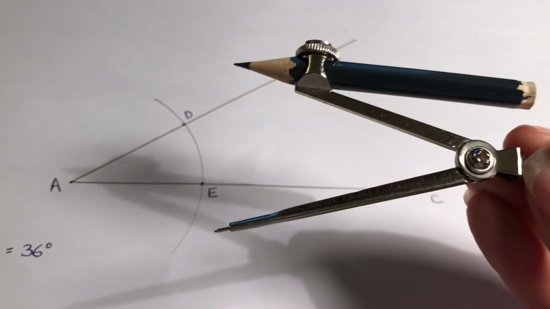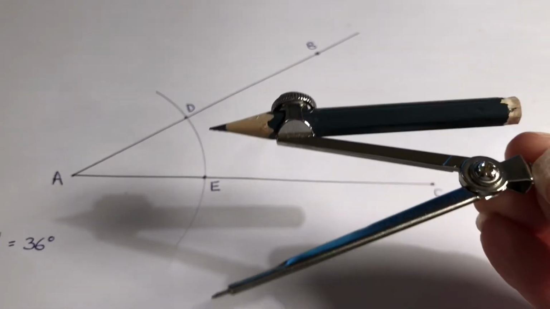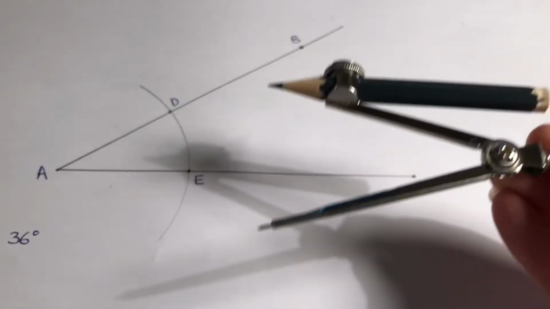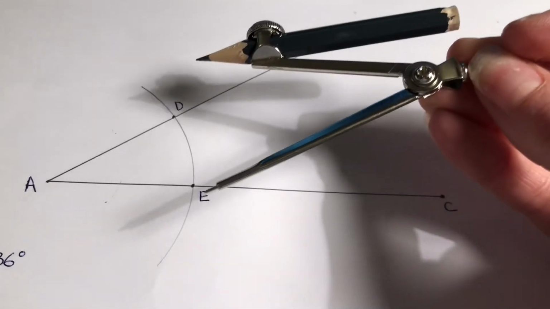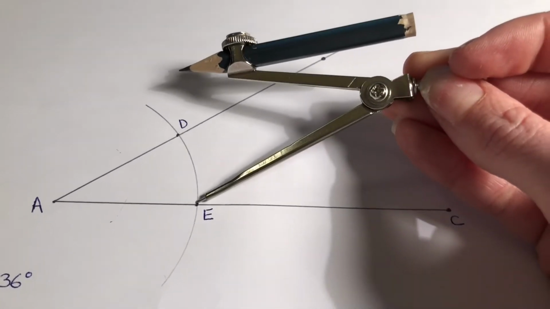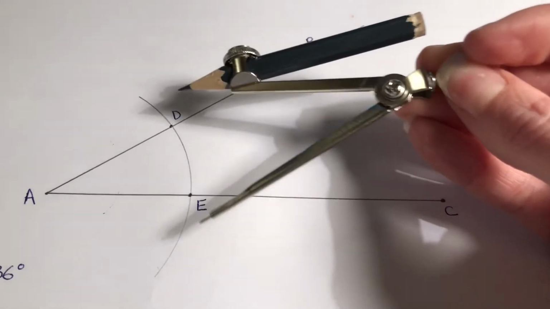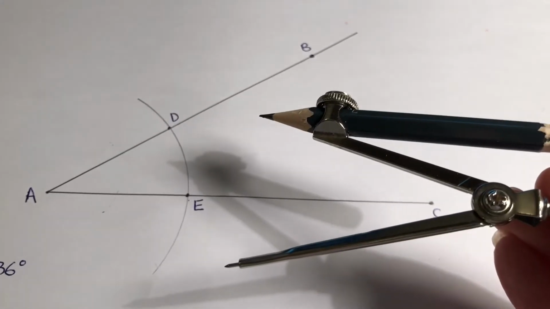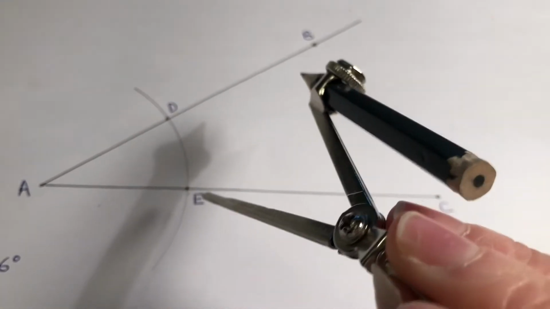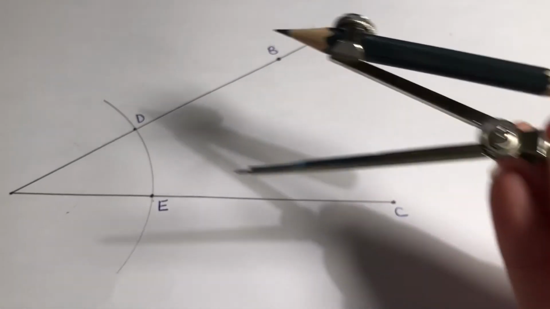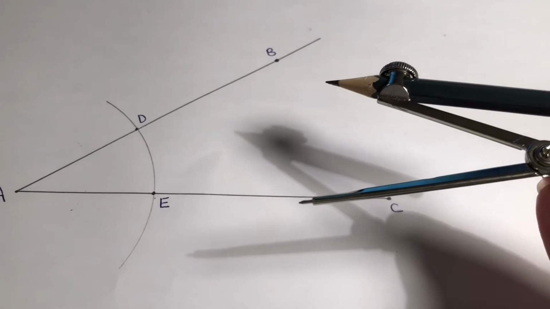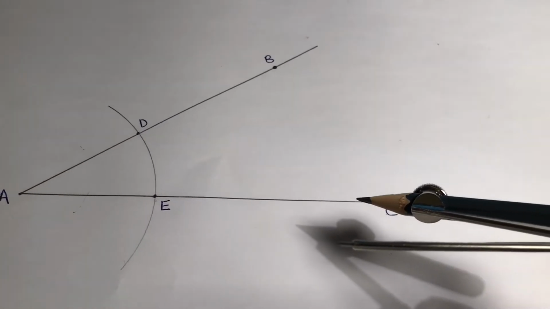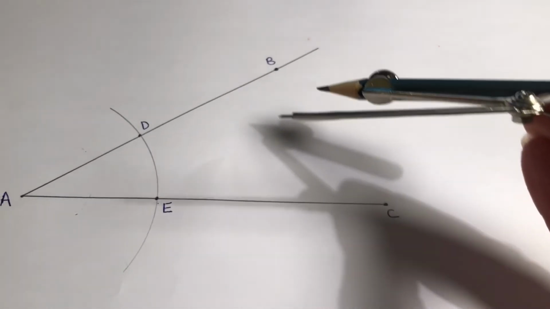Now, from this moment on, it's really important that if I change the compass width, I then stick with it. So why would I need to change the width? Well, I would need to change the width if the distance between these 2 points that I've just created is larger than the width of my compass, but as you can see, it's much smaller, so I won't need to change my width. Now, what we're going to do is put our needle point on our 2 new points in turn, one at a time, and sweep in between the arms of our angle. And what will happen is that they will create a crossover.